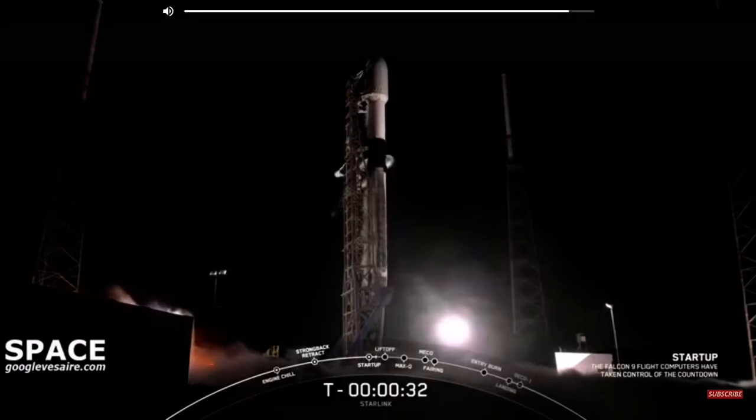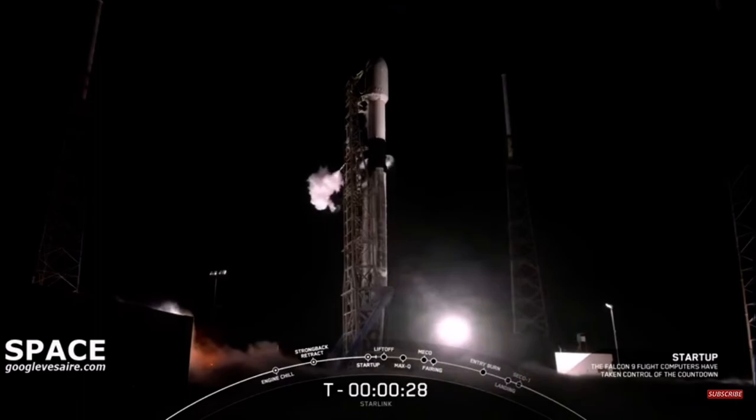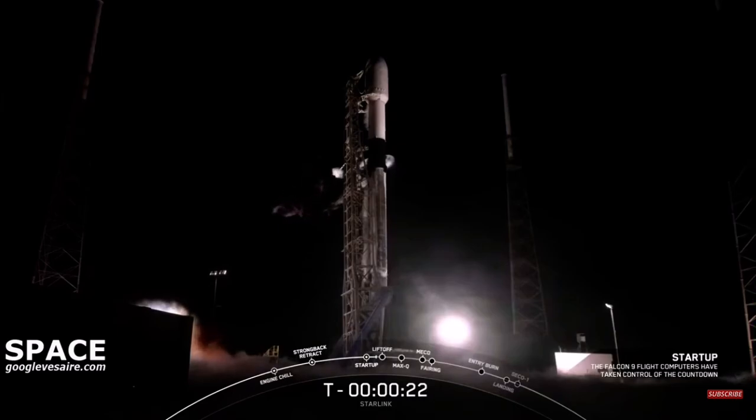Out that we are go for launch. So all systems are 30 seconds. All systems are go for launch. Let's listen into the terminal count and watch as Falcon 9 takes our stack of Starlink satellites into space.